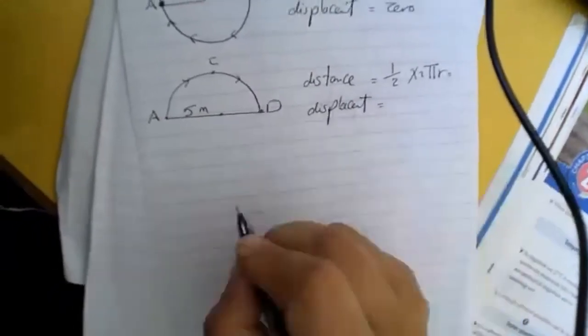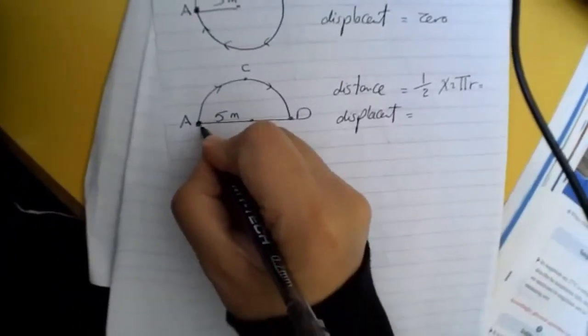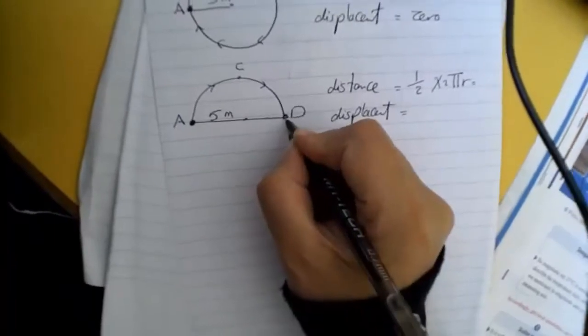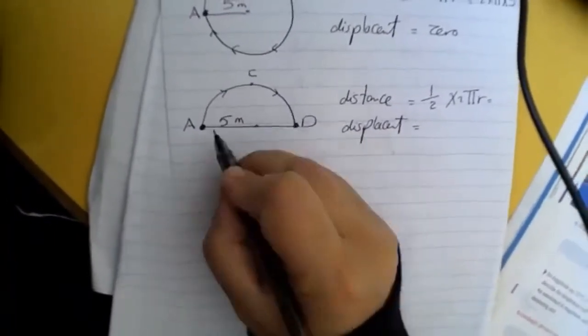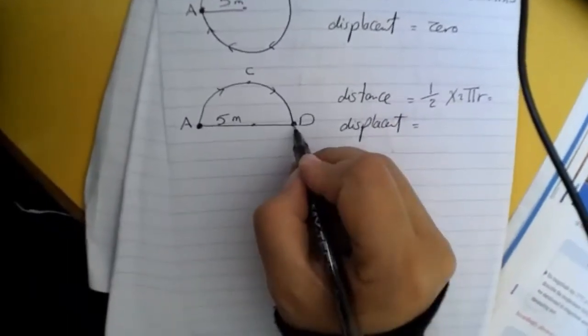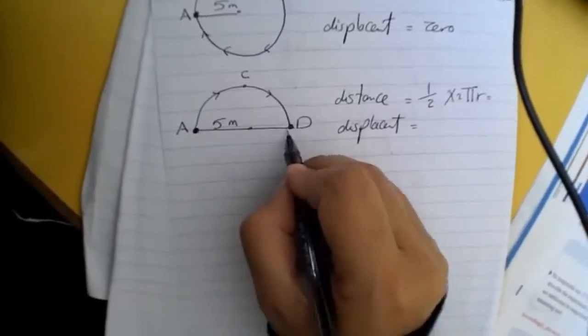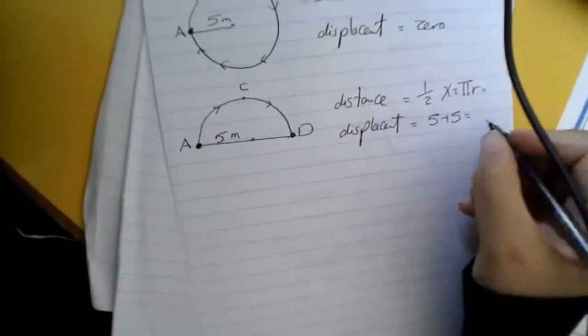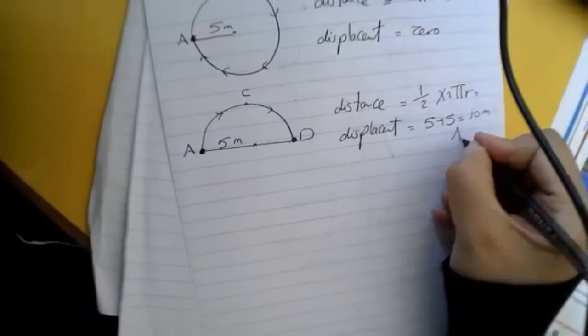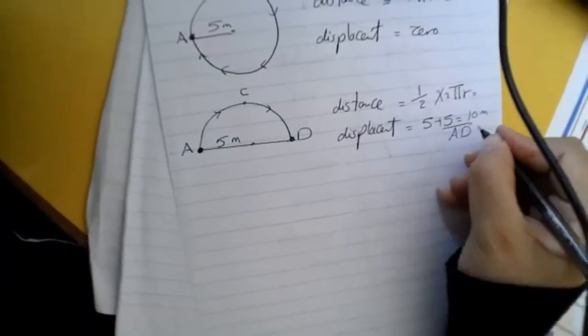How about the displacement? He starts from A and he ends in D. So the shortest straight line that joins the start point and the end point will be the diameter. So the displacement will be 5 plus 5. It's going to be 10 meters in the direction starting from A ending in D.